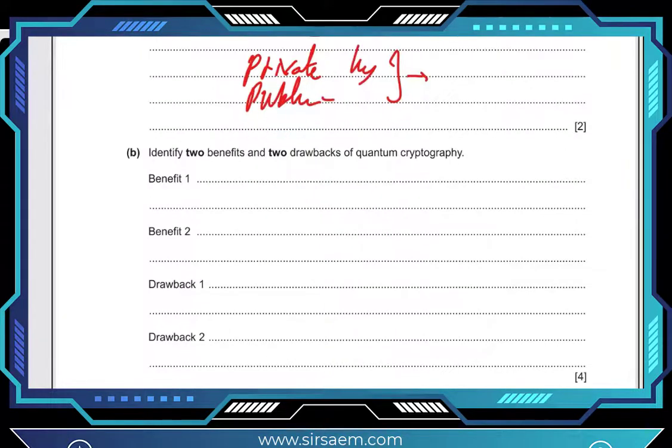Identify two benefits and two drawbacks of quantum cryptography. I have a separate lecture on that, and I'll be discussing it in more detail someday else. In a very summarized way, there are filters: left diagonal, right diagonal, horizontal, and vertical. Your zeros and ones pass through these filters, and the person or machine at the other end will set these filters accordingly when they have to receive the data.